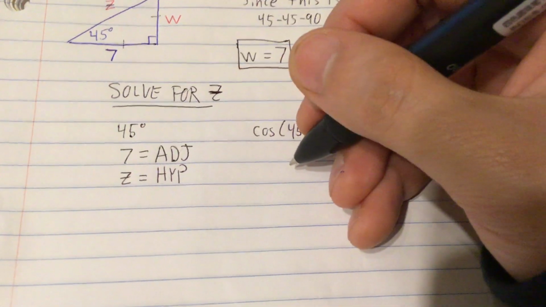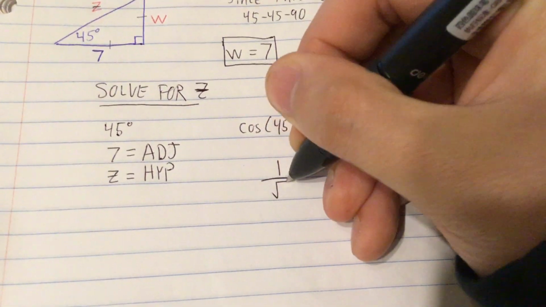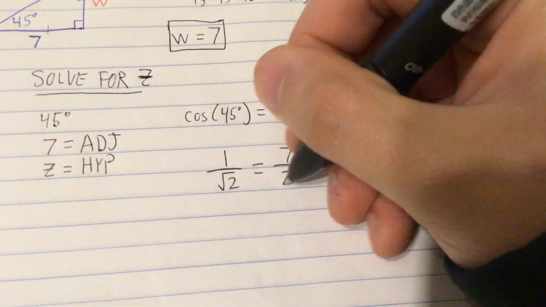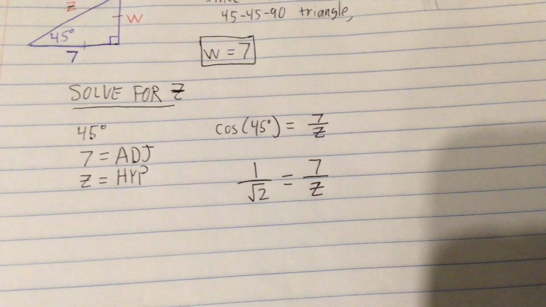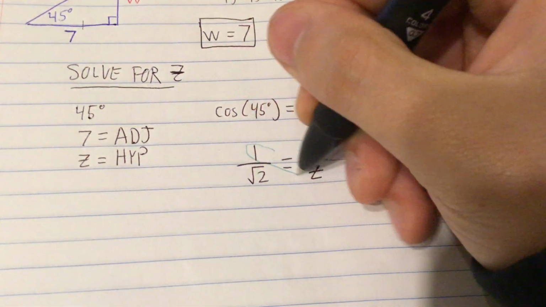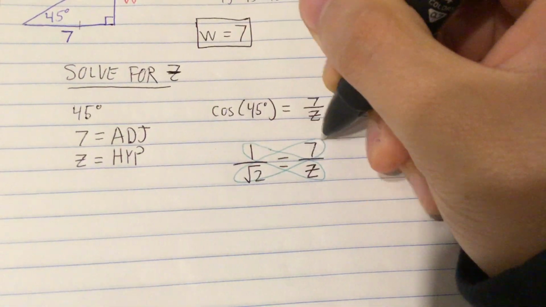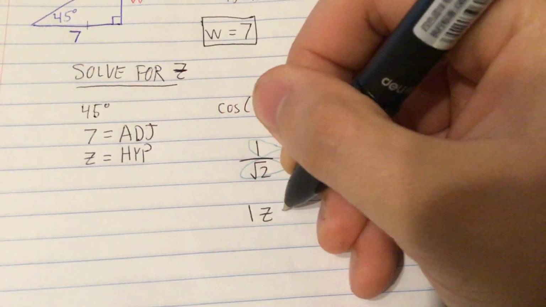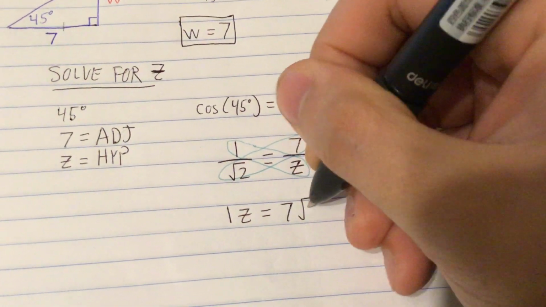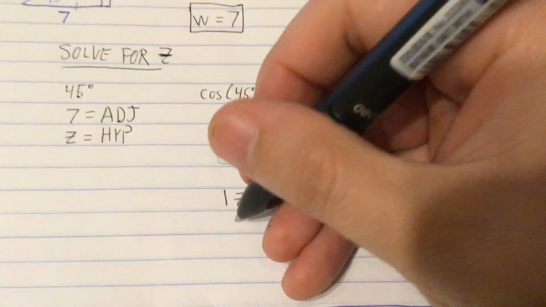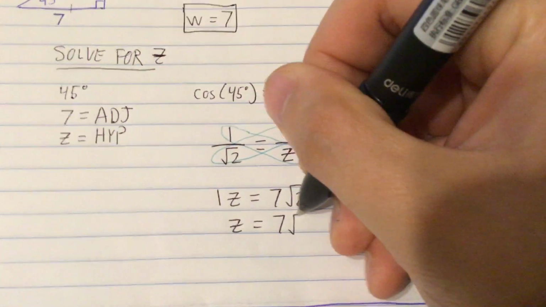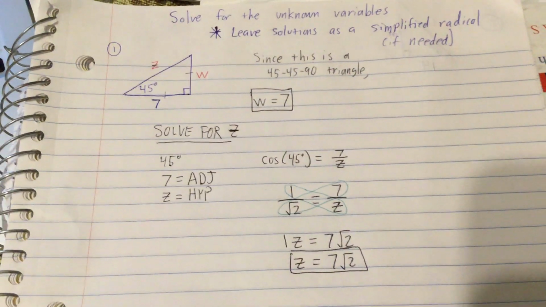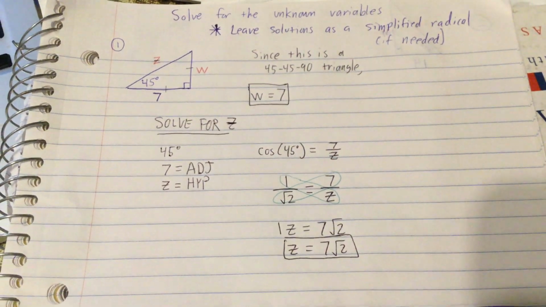The cosine of 45 degrees is 1 over the square root of 2, which is proportional to 7 over Z. Now, I cross multiply, and I get 1 times Z, or 1Z, is equal to 7 radical 2. And I can't simplify this any further, so Z is equal to 7 radical 2. Okay? W is 7, Z is 7 radical 2.